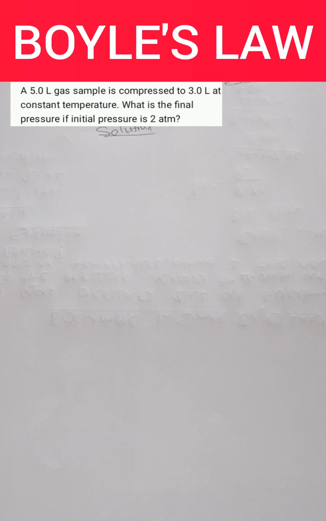So in the second example, we have been given a gas sample. A 5.0 liter sample is compressed to 3.0 liter, which means 5 liter is the initial and 3 liters is the what? Is the final at constant temperature. What is the final pressure if initial pressure is 2 atm? So let's go ahead and write the data.